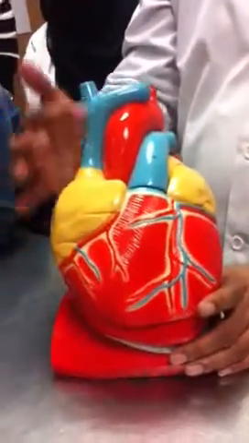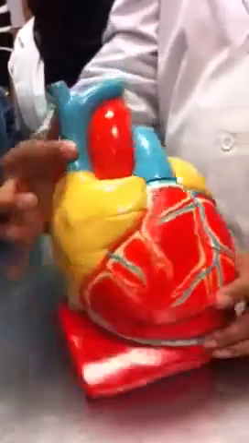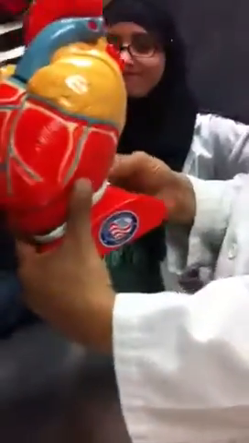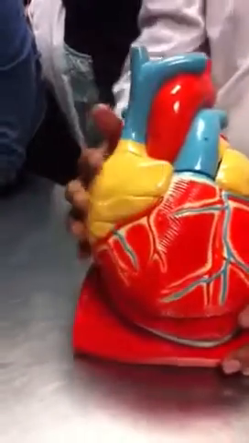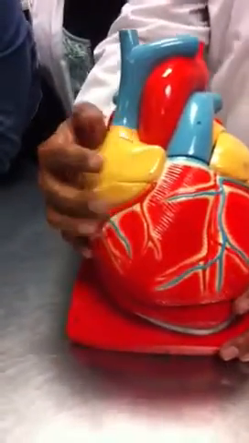The superior vena cava is coming from the top. This is the superior vena cava. The inferior vena cava is coming from the bottom. This is the inferior vena cava. Both of them are emptying into the right atrium. From the right atrium, let's open it right now.